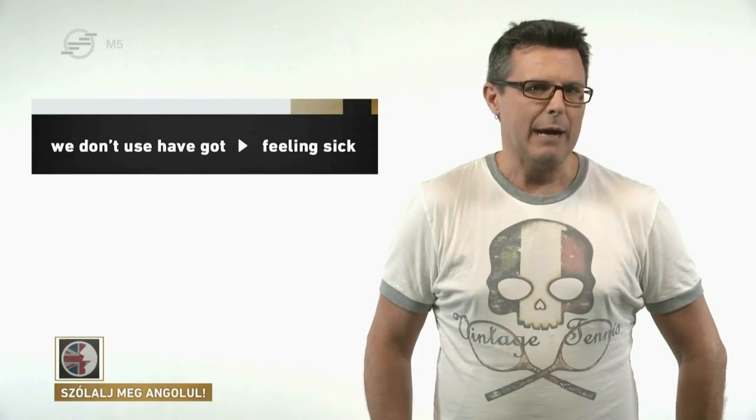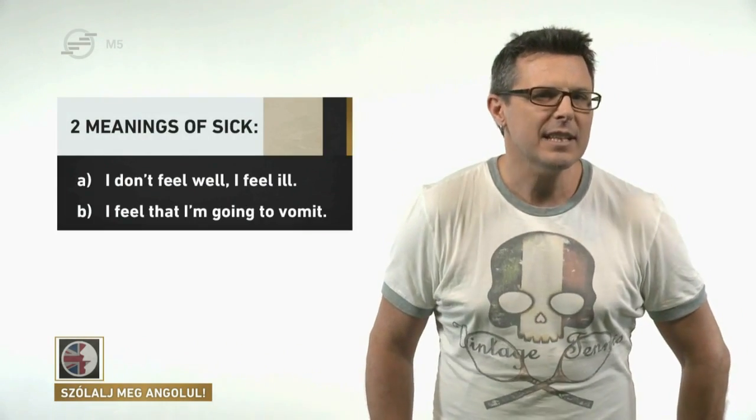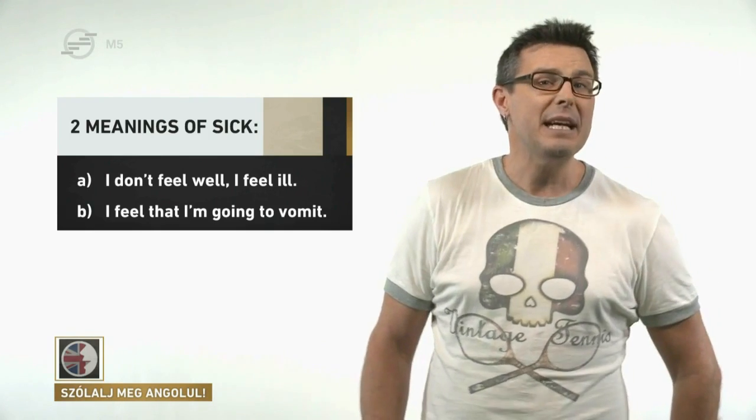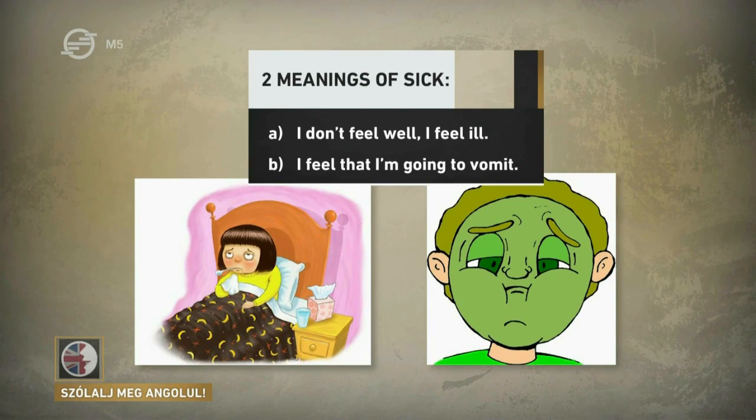One thing we don't use have got for is the idea of someone feeling sick. This is a bit tricky in English because to be sick in English has got two meanings. If I say I feel sick, it can mean A, that I don't feel well, that I feel ill, or it can mean B, that I feel that I'm going to vomit. Okay, we know that if someone feels ill, there's a possibility that they will vomit. But in English, it's not clear what you mean.